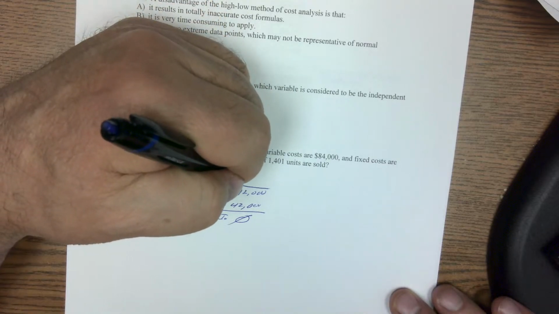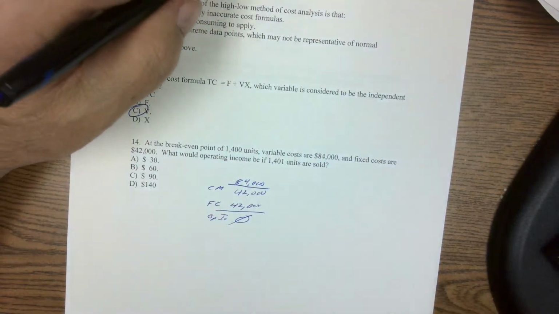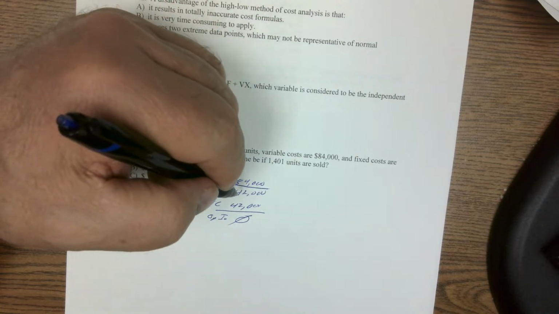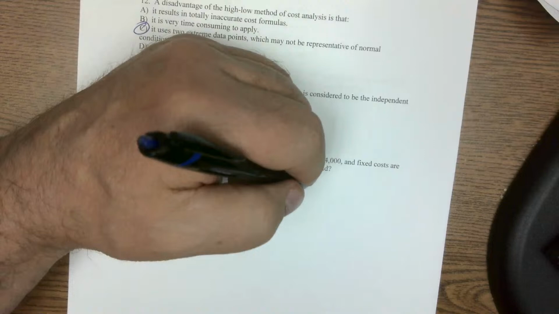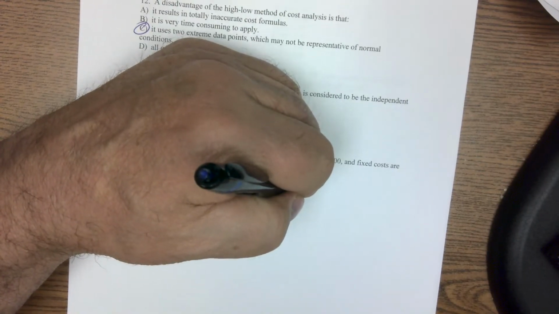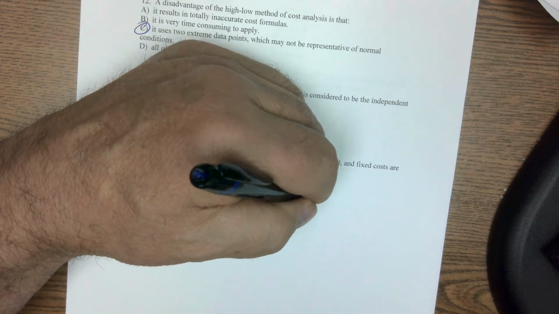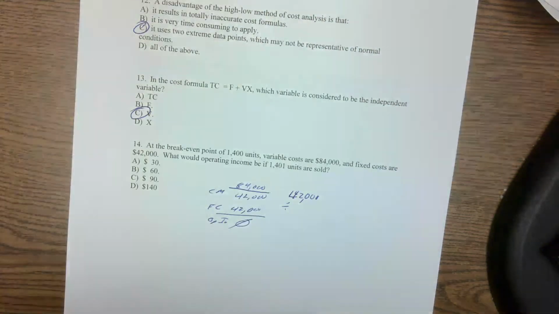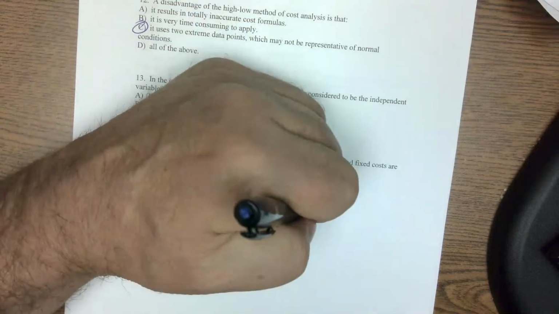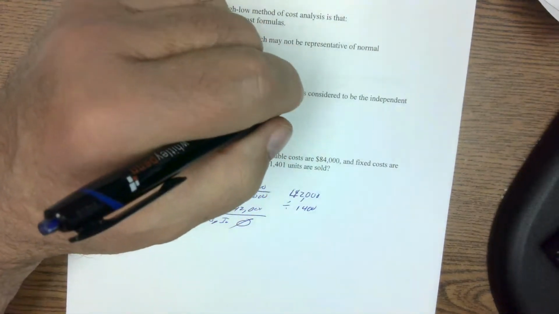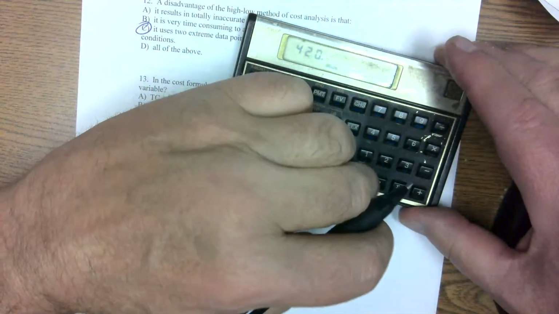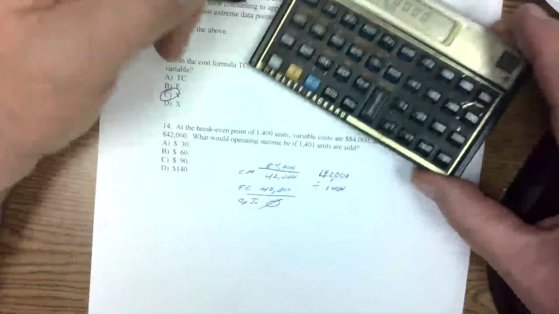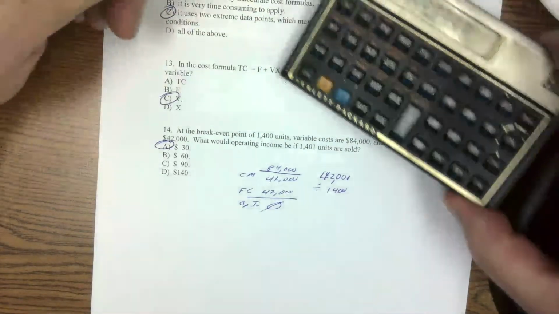We know that this is 84,000. And so this 42,000 divided by 1,400 units is $30 per unit, so it would be $30.